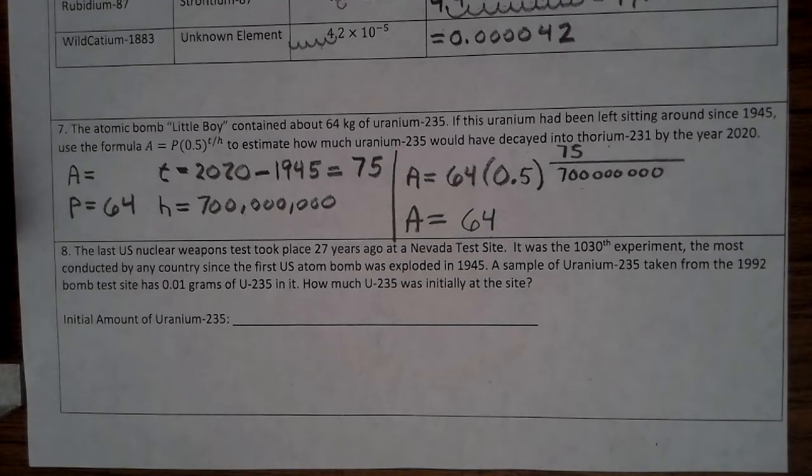All right. The last nuclear weapons test took place 27 years ago at Nevada test site. It was the 1030th experiment, the most conducted by any country since the first U.S. atom bomb was exploded in 1945. A sample of uranium-235 taken from the 1992 bomb test site was 0.01 grams of uranium-235 in it. How much uranium-235 was initially at the site?